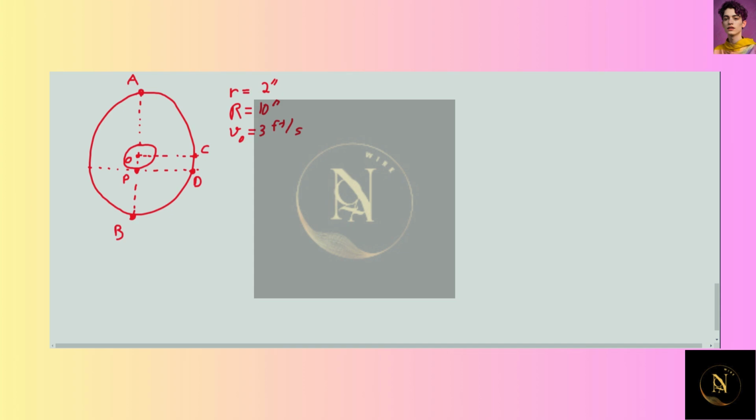The small radius of the axle is 2 inches, the large radius of the wheel itself is 10 inches, and we're told that the center point of this wheel is moving at 3 feet per second.